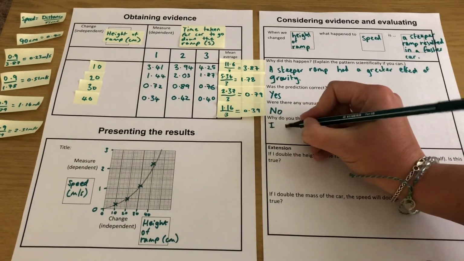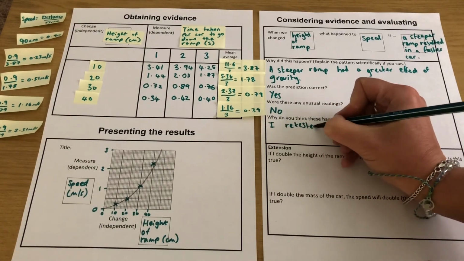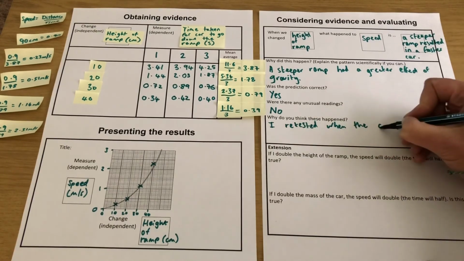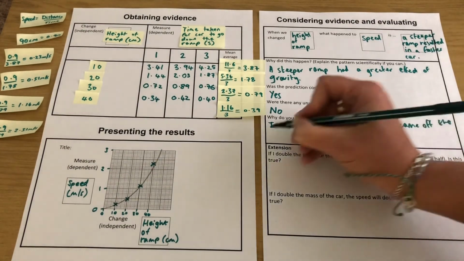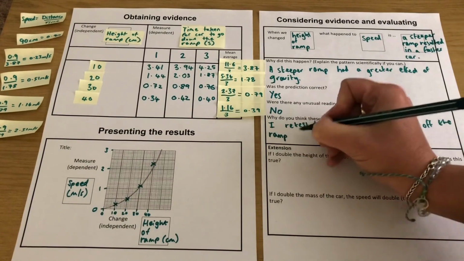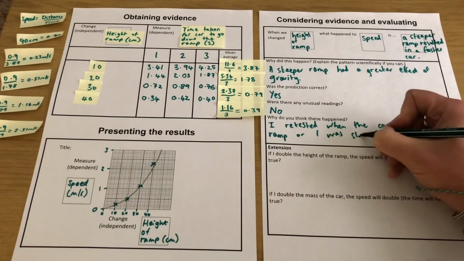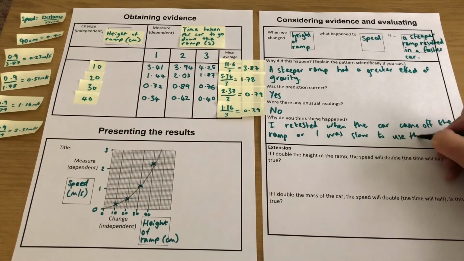I retested when the car came off the ramp, or I was slow to use the stopwatch.